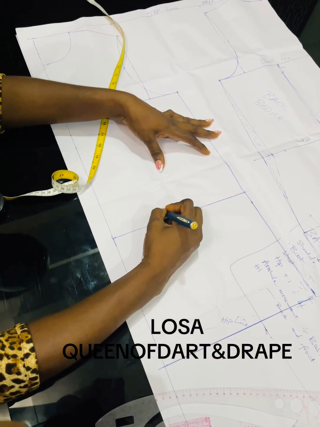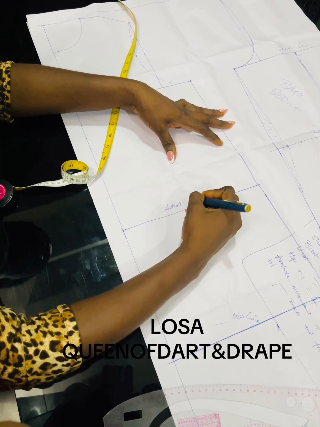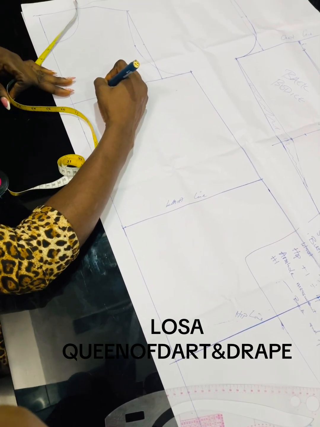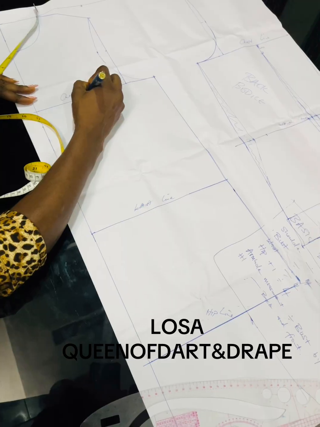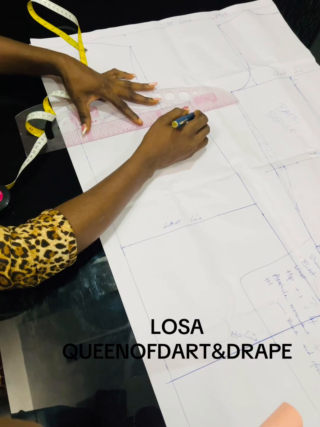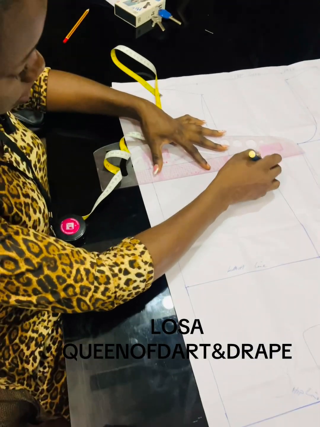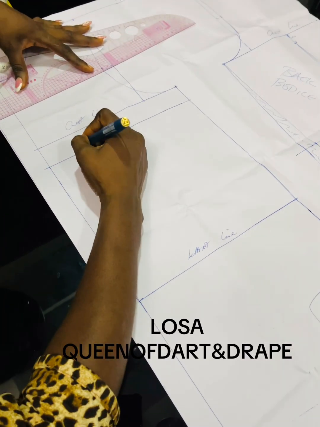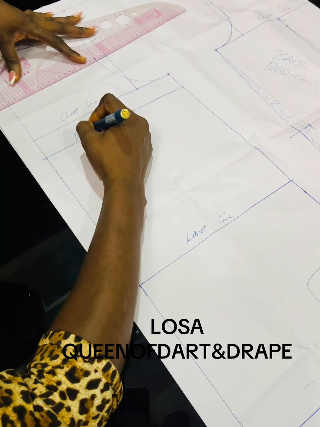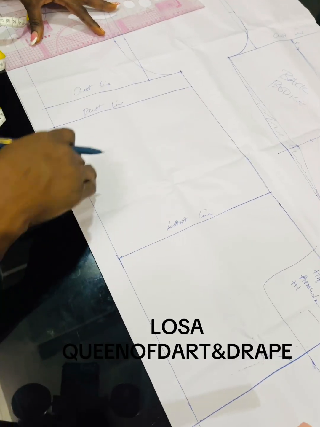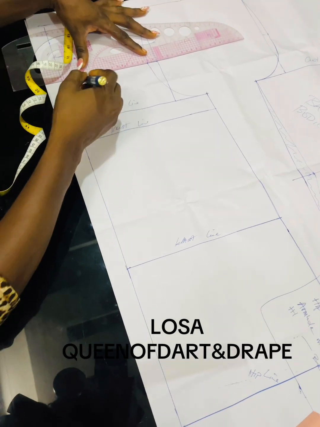and my waistline and my chest line, and this is my bust line. Okay, so here is our yoke.